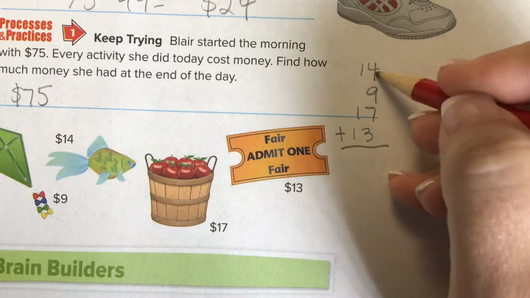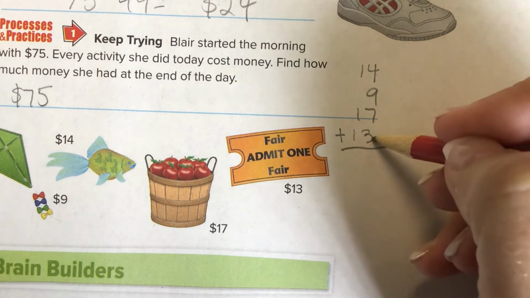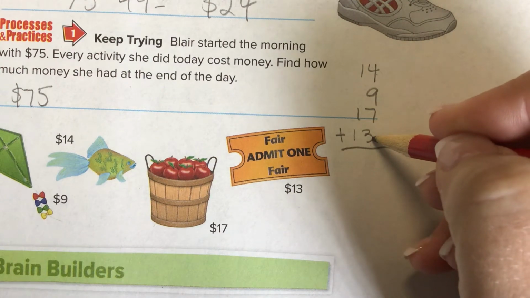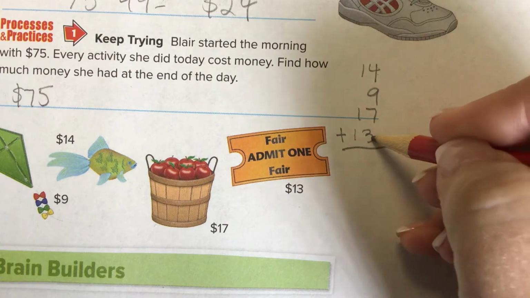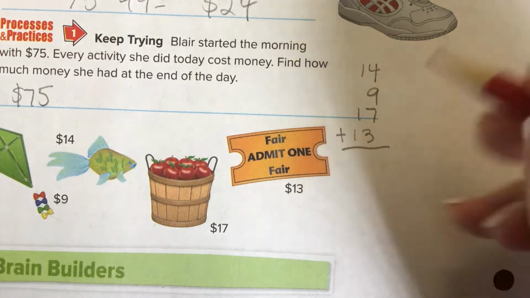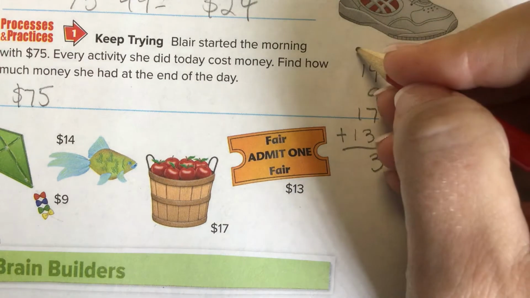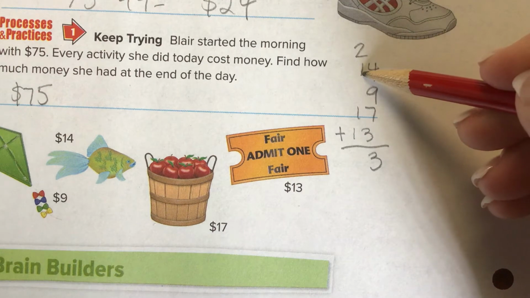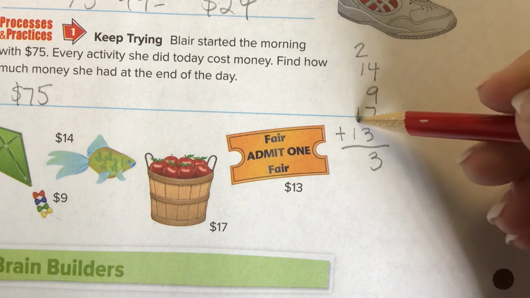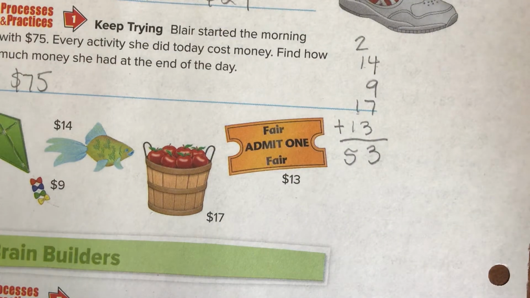And when we add all of those up, so 9 plus 4 is 13. 13 plus 6 more is 13 plus the 3 more is 16. And 16 plus 7 is 23. So put the 3 down because it was in the ones place. The 2 is going to get regrouped over here. So 2 plus 1 is 3. 3 plus 1 more is 4. 4 plus 1 more is 5. So she spent $53 the whole day.